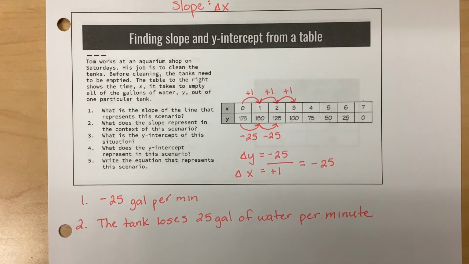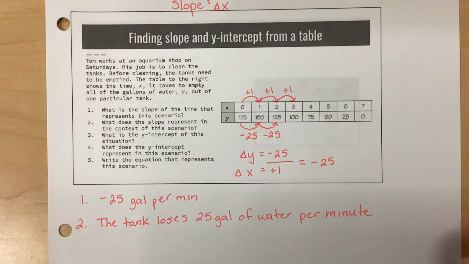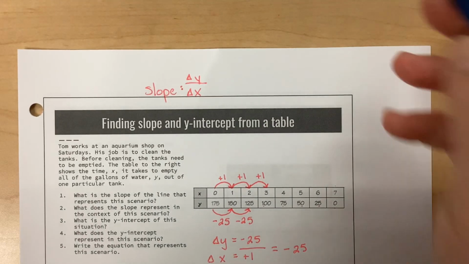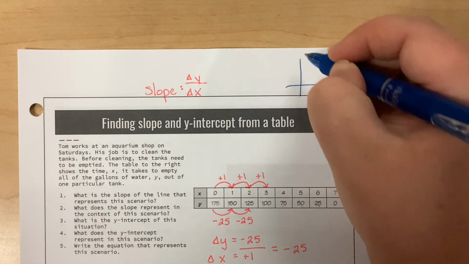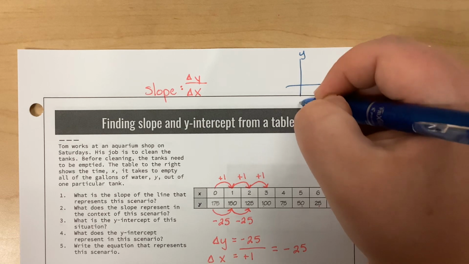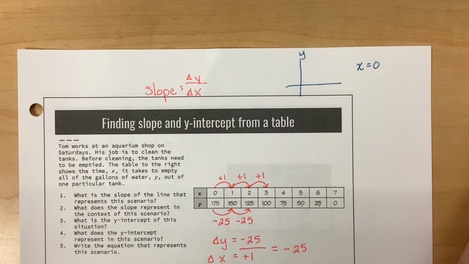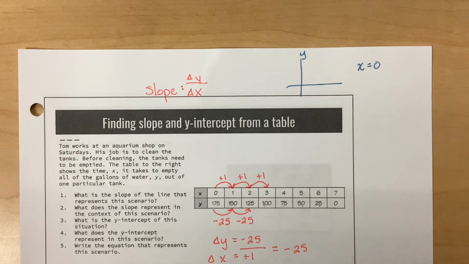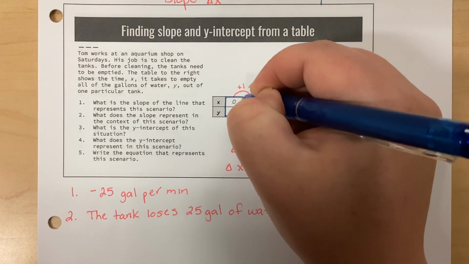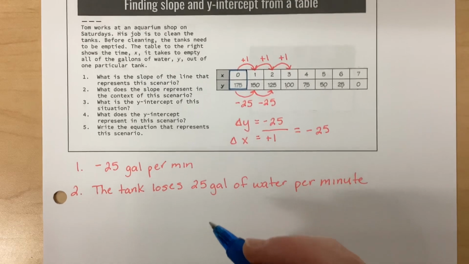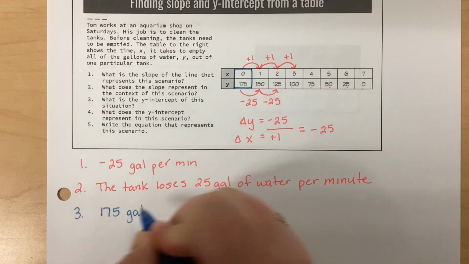Okay, so that's the slope. Now the y-intercept is always whatever y is when x is 0. Because remember, if you think about a y-intercept, if we're focusing on the xy plane, this vertical axis is your y-axis. So any point on that axis is going to have an x equal to 0. So I'm looking for what y is when x is 0. And luckily for us, the table gives us that. Y is 175 when x is 0, so that means that my y-intercept is 175 gallons.